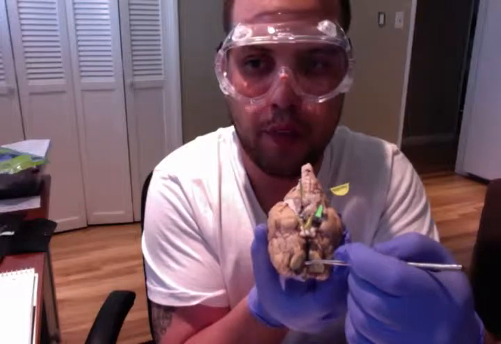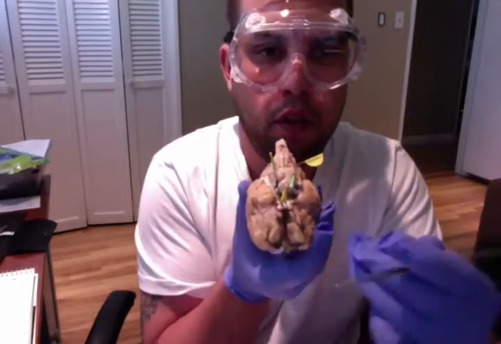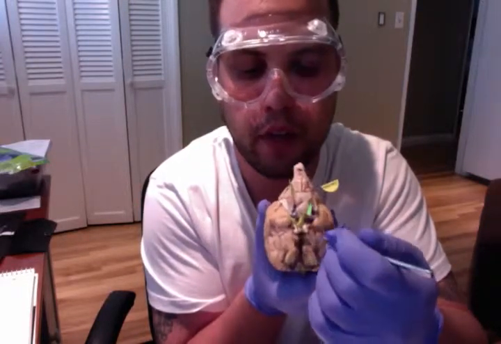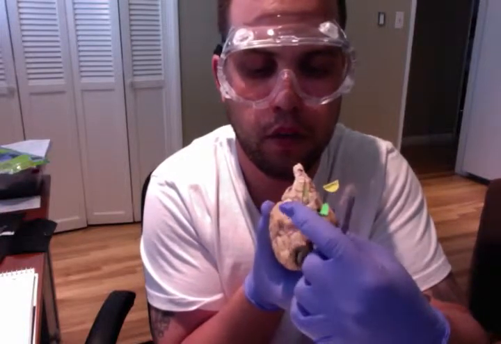Moving on to the optic nerves. The optic nerves are adjacent to the tract, the optic nerve being right here, optic nerve right here.